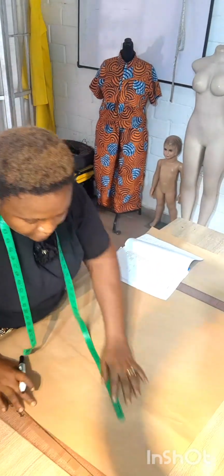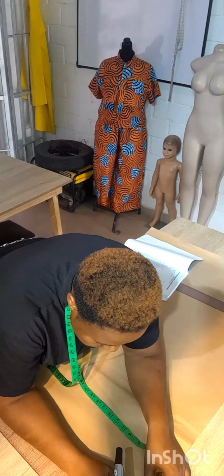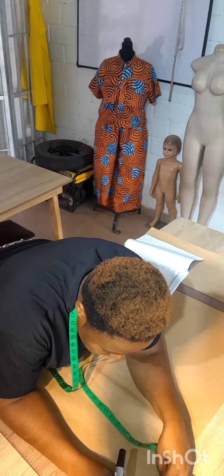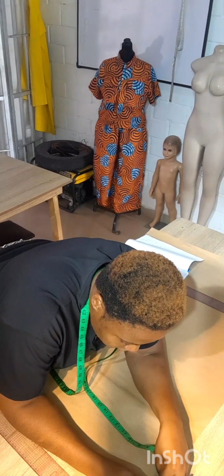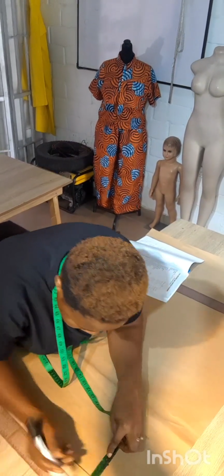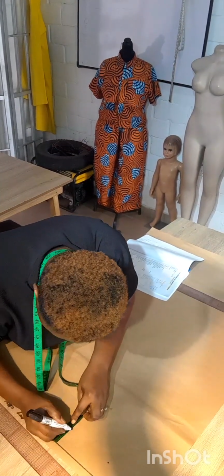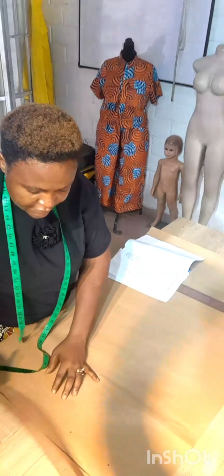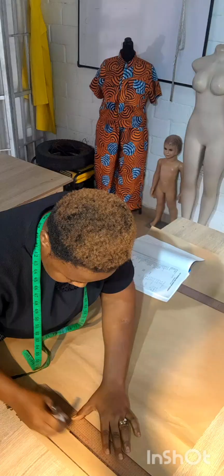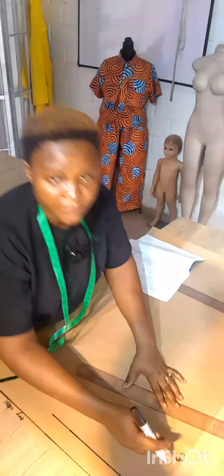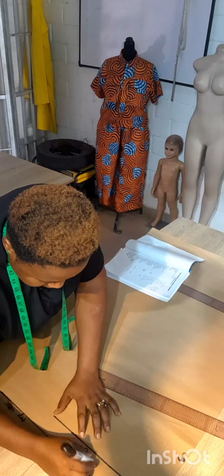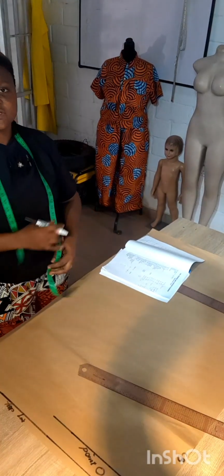So I'm starting with the back first. So here is my back. I'll make this my center back. 5 cm for the point O. I won't be taking it across to this other side. This is my CB. My point O. Point O for this one is 5 cm.